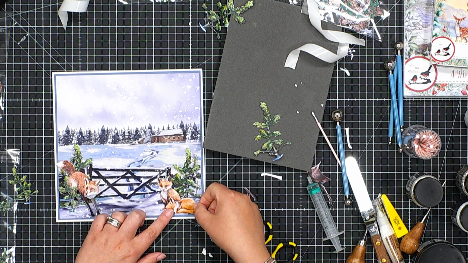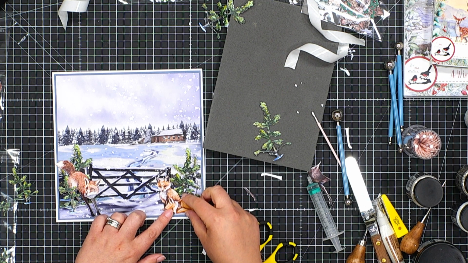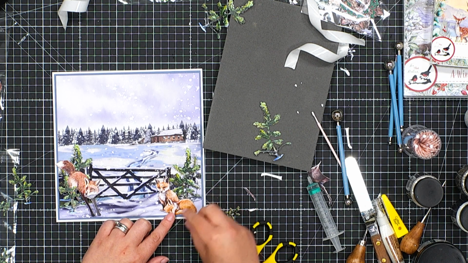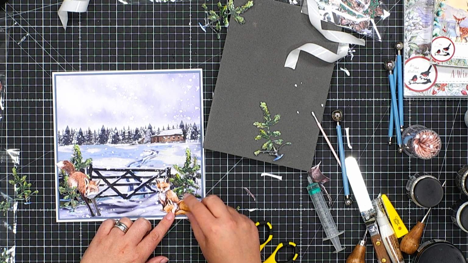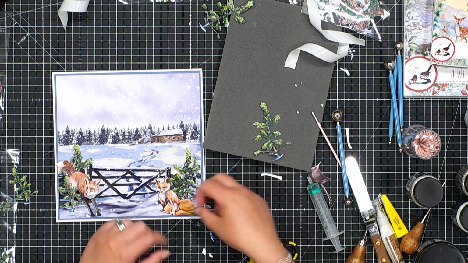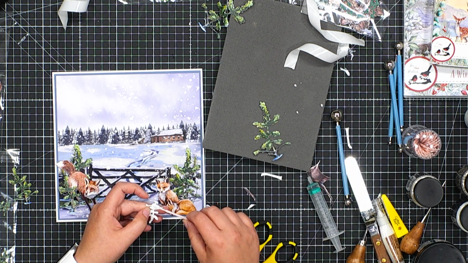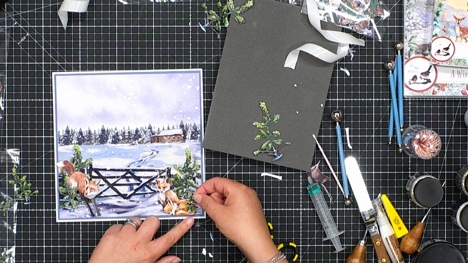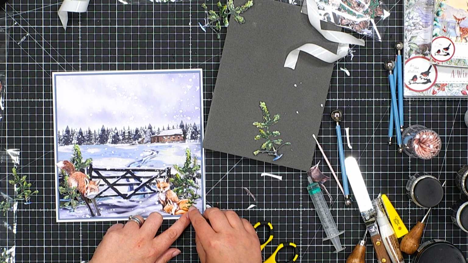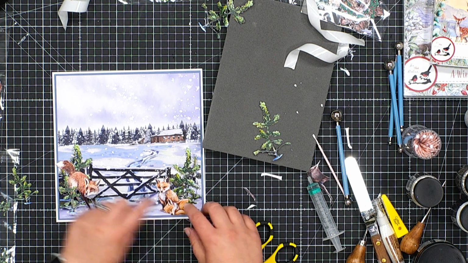Fox cubs to the foreground, again overlapping so they don't sit exactly on the fence post. And just bringing them down so they come over the edge. Like so, a little bit more grounding. Shaping another one of the little trees. And to finish, you could of course include the elements like we did on the frame with the Cadence Icy Snow paste and of course the glitter in the snow.